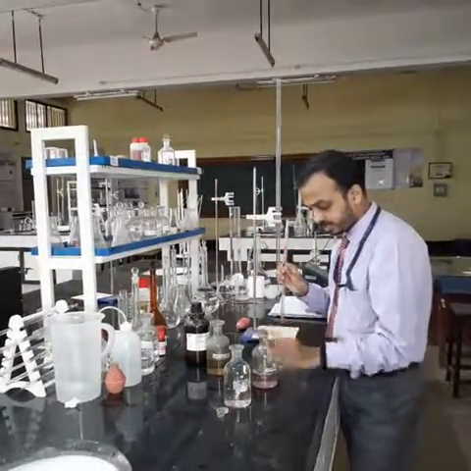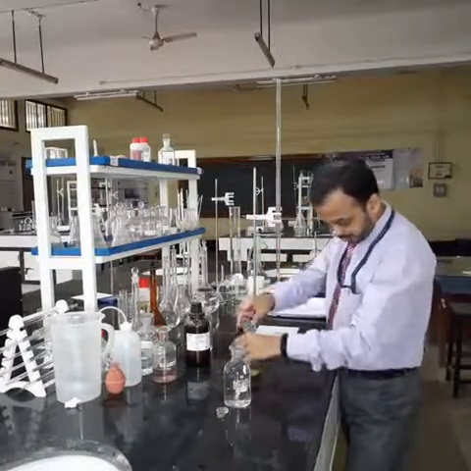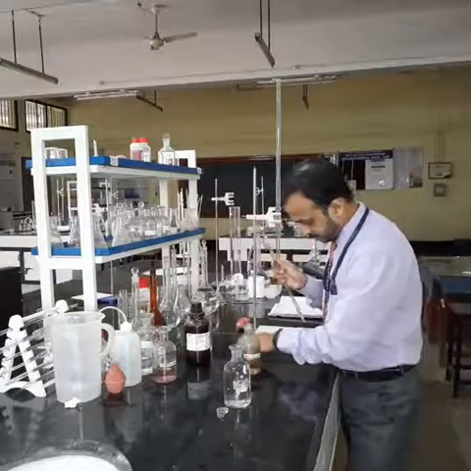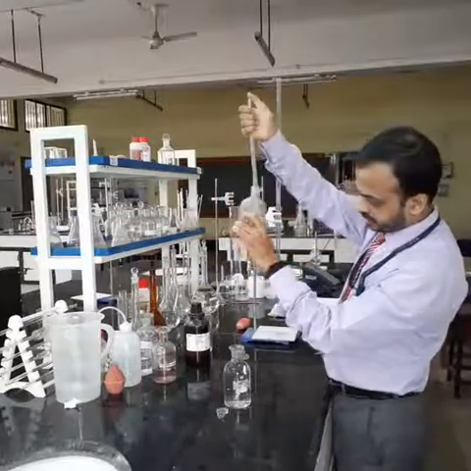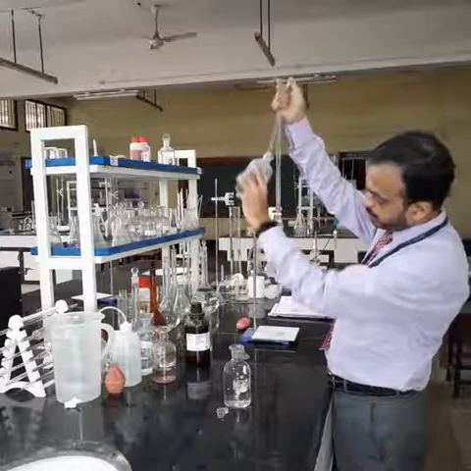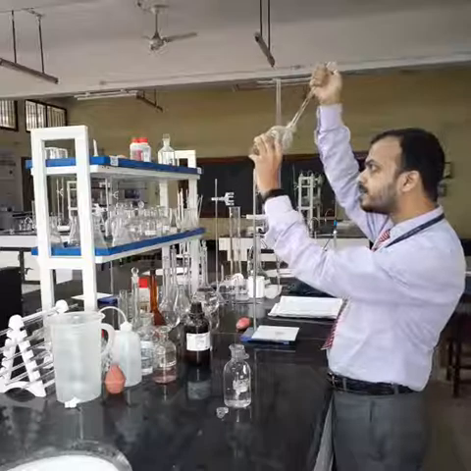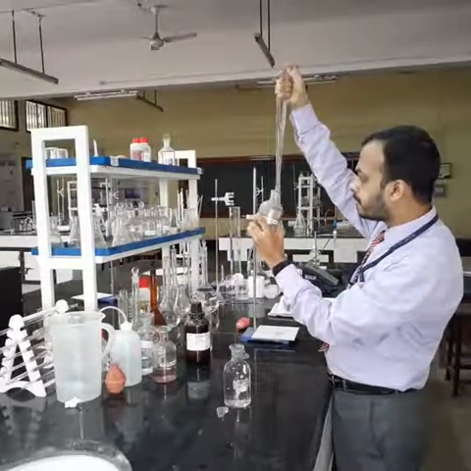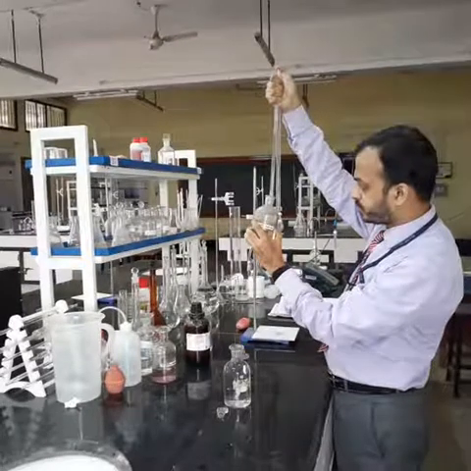I will keep this aside, and we shall now add 2 ml of alkali solution, that is potassium iodide. Since the pipette is small, you can't take more than 1 ml at a time. I will first take 1 ml. We shall try to take 2 ml; if it is possible, then fine. No, it is not possible. So I will take two intervals of 1 ml.